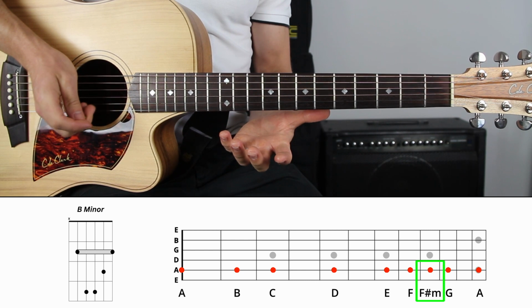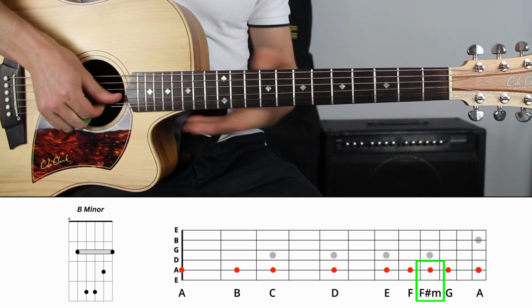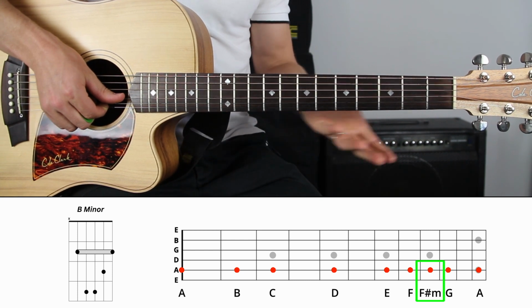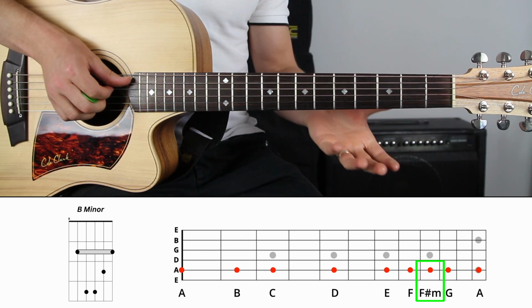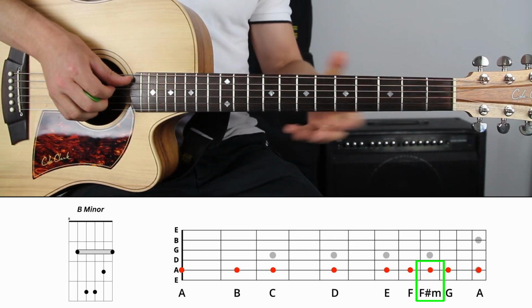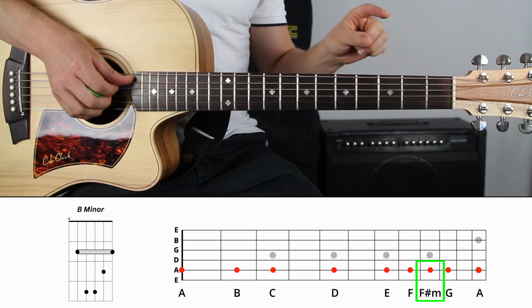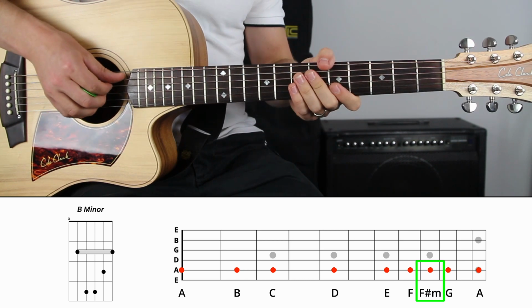You should be able to see that the better we know our chord shapes as well as the notes of the guitar, the easier this is going to become, because it's just combining the two together. If you don't know one of those really well, or if you know neither of them, then this whole process is going to be really difficult. That's why I recommend stepping back, working on those two things separately, and then coming back to this combination.